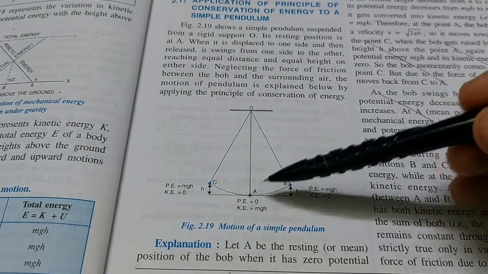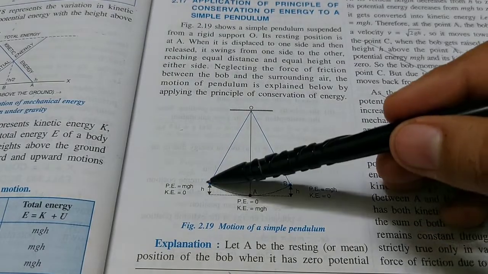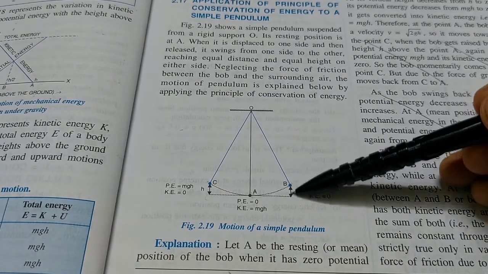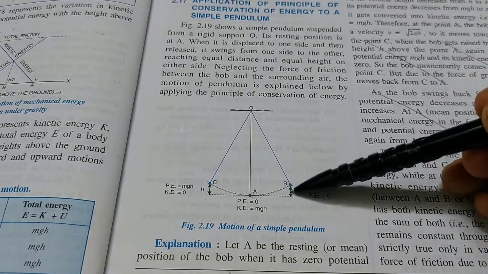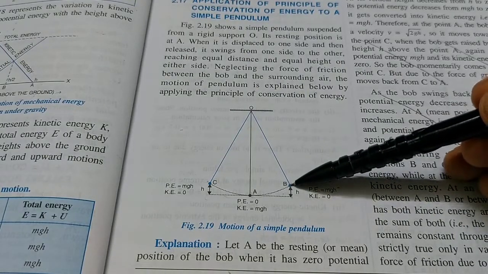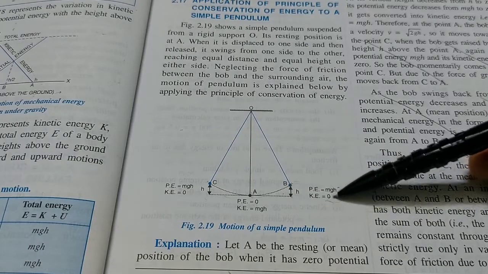We'll calculate that soon. Now, if I lift it to an extreme point B or C for that matter, it has some potential energy because it is at a height from the mean position. And that potential energy is mgh. Now, initially, the velocity is 0, so kinetic energy is 0. The total is mgh, mechanical energy.